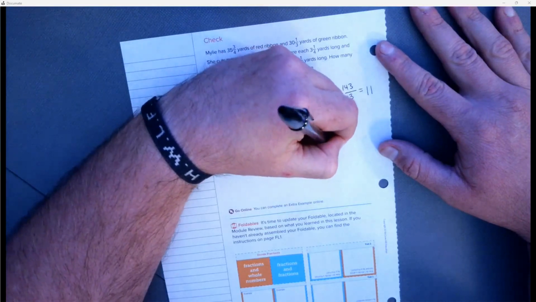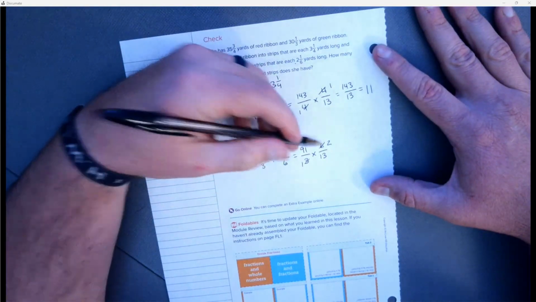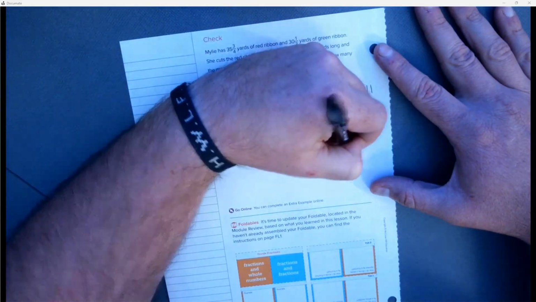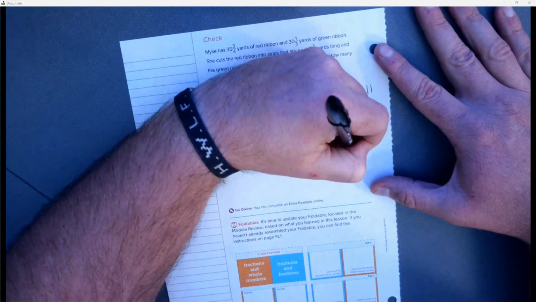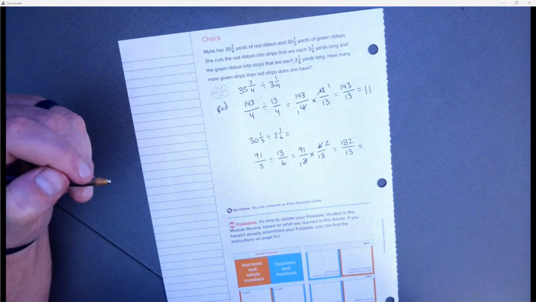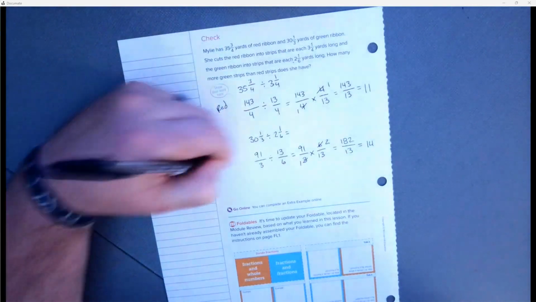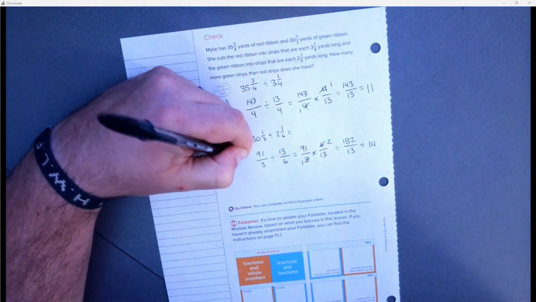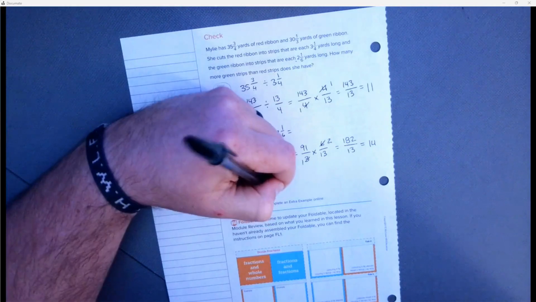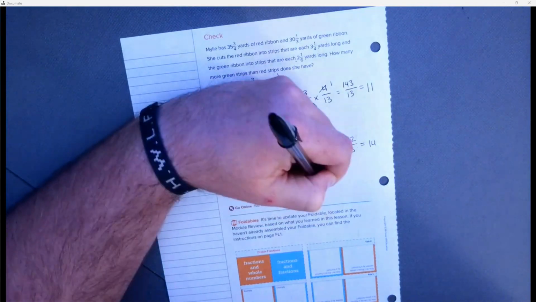3 can go into 6 2 times, and 3 can go into 3 once. 91 times 2 is 182 over 1 times 13, which is 13. So 182 divided by 13 will give us 14 green ribbons. So she can make 3 more green than red.